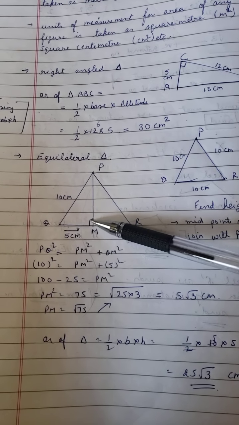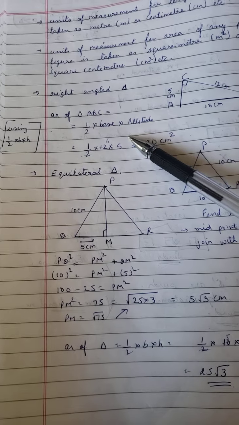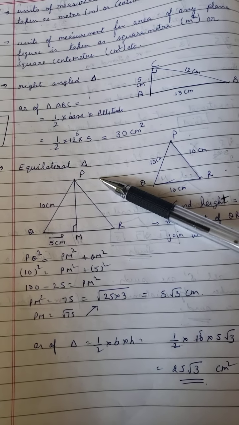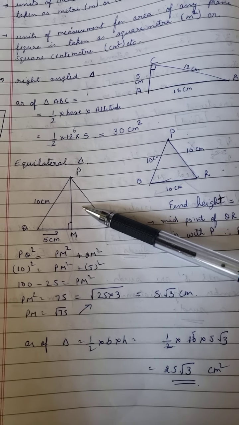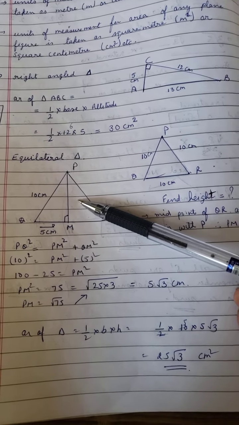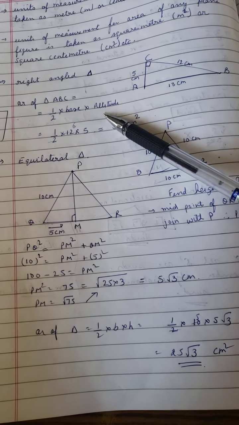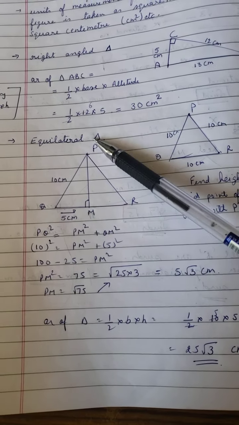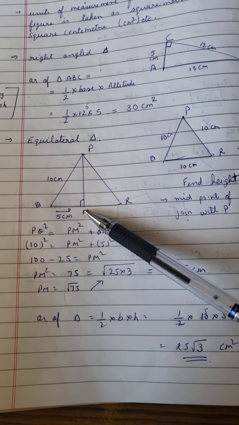Now you can easily find the height, because for using the formula half into base into height, we need height. Base, of course, we can take any one of them. So to find the height in this equilateral triangle, this is one of the methods to find the area of an equilateral triangle if half into base into height is to be used. So what we have done is find the midpoint and join it with P. Now we're going to take triangle PQM.